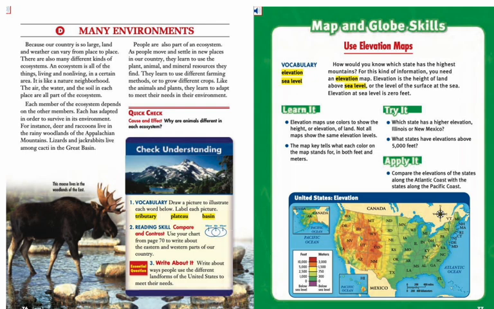As people move and settle in new places in our country, they must learn to use the plant, animal, and mineral resources they find. They learn to use different farming methods or to grow different crops. Like the animals and plants, they learn to adapt to meet their needs in their environment.